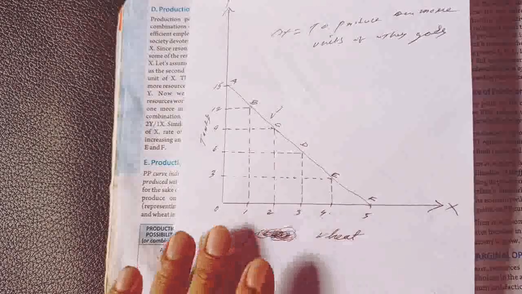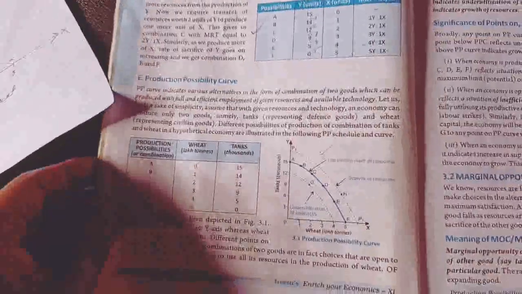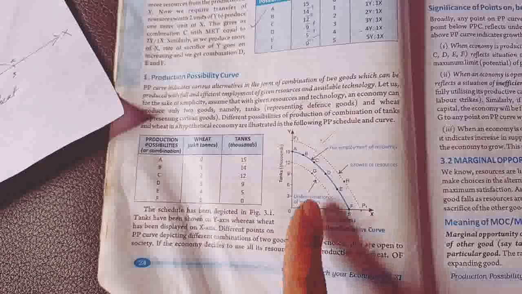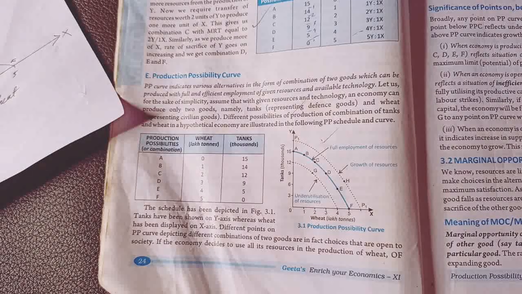But when an economy is operating at any point below the PP curve, this one, at point G, it reflects a situation of inefficient use or underutilization of resources, okay?